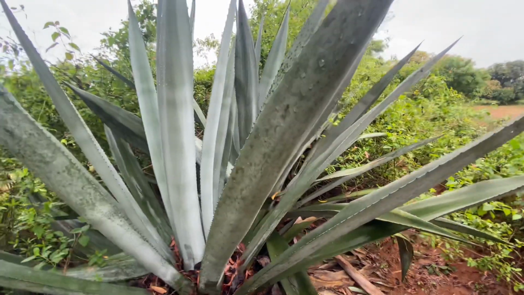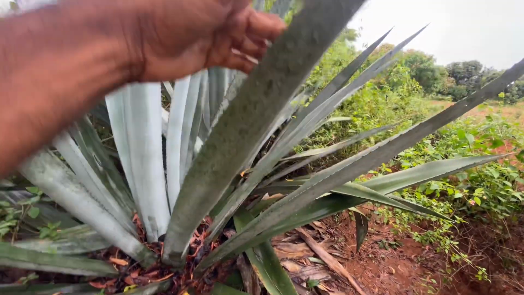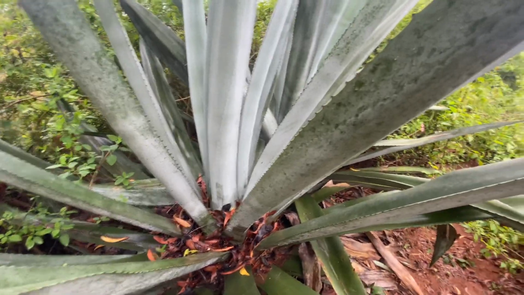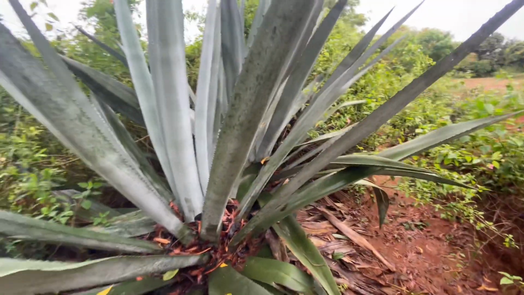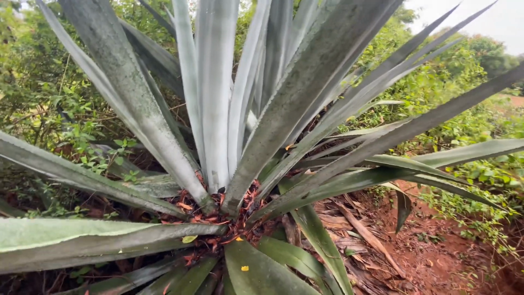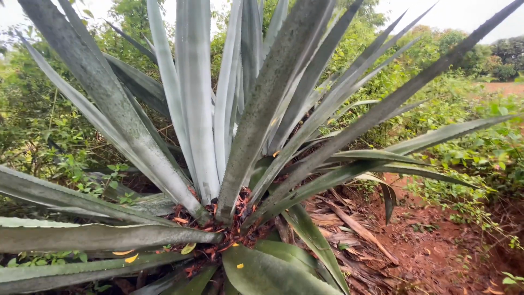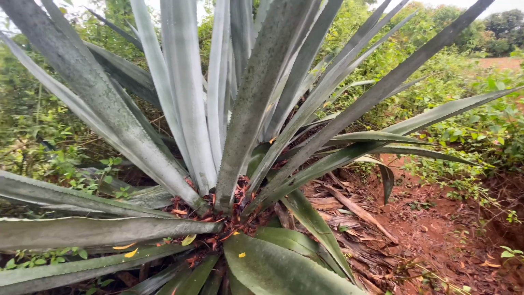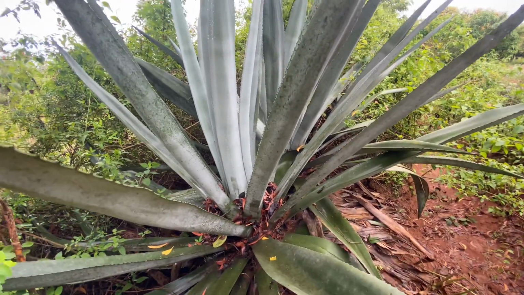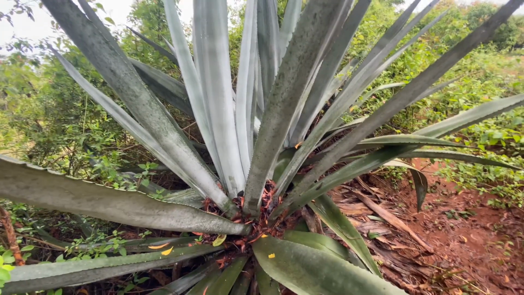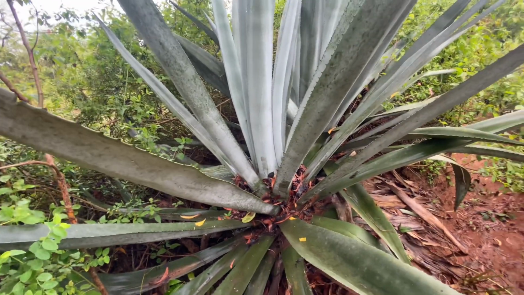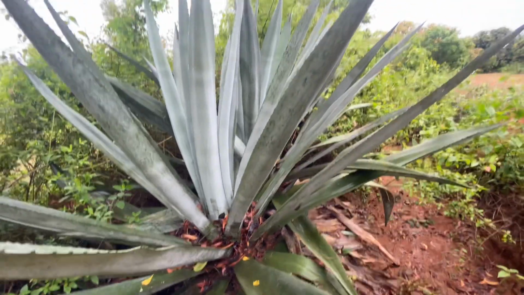The width of this leaf is about 5 to 6 inches, and the length of the leaf is about 5 to 6 feet. It grows into bigger plants, about 6 to 8 feet in height, and again 6 to 8 feet wide.